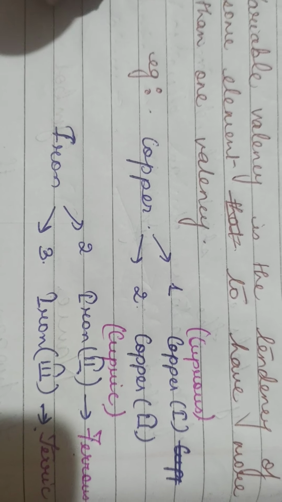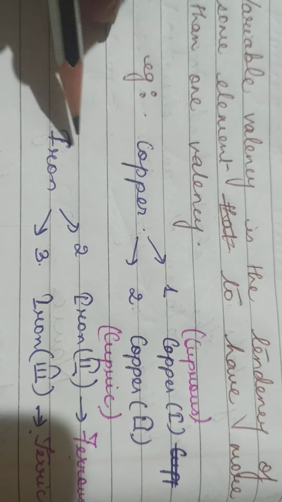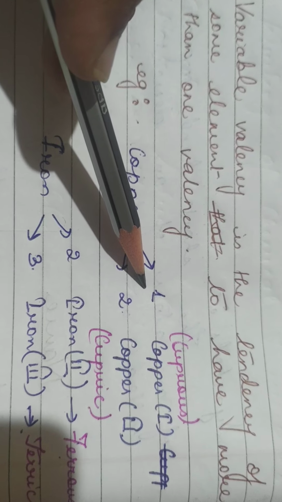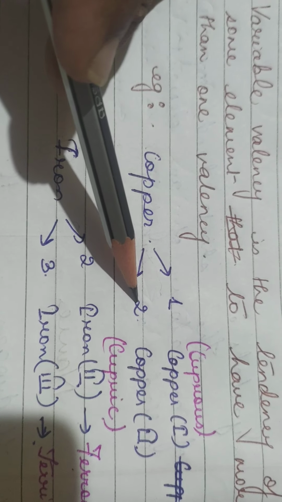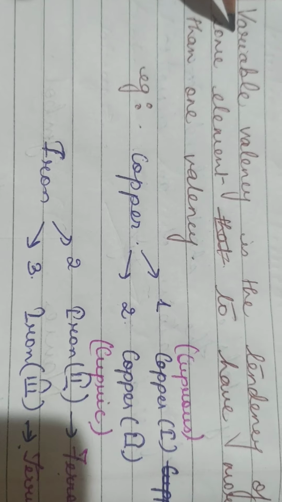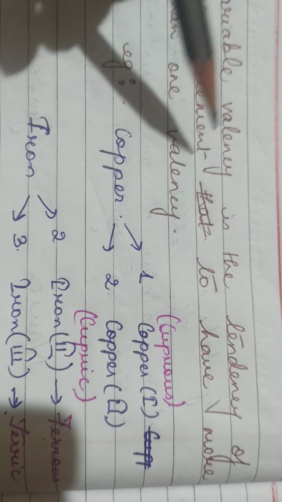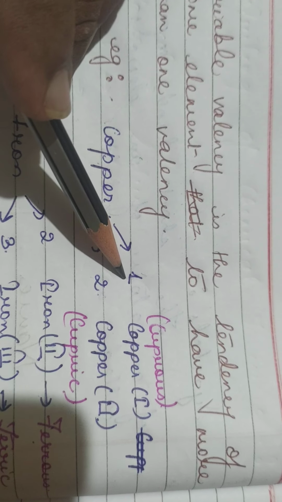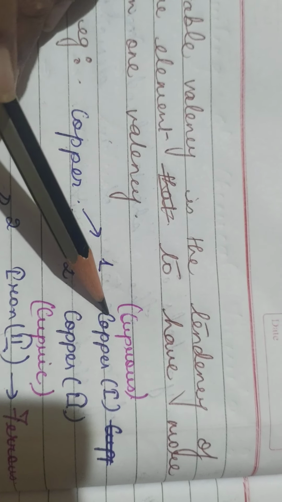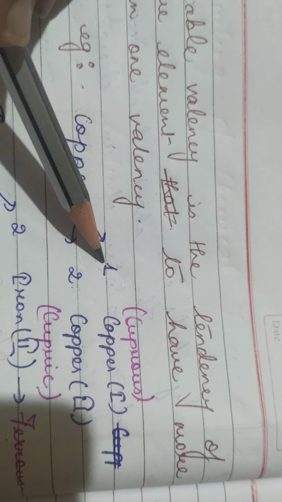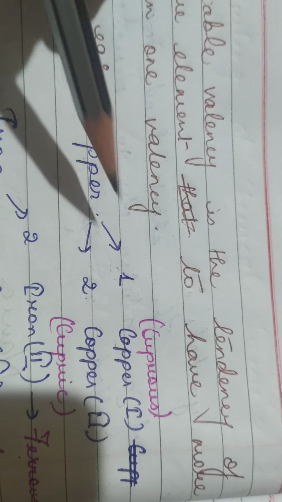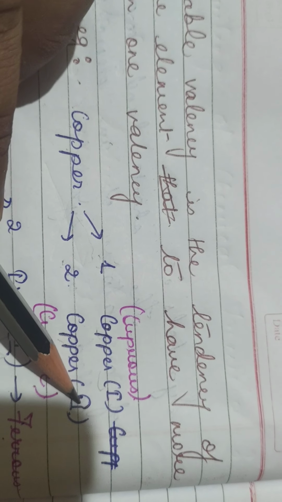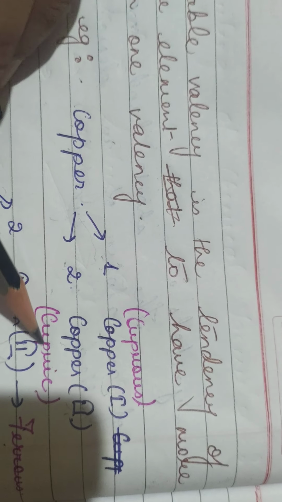It is a strange observation seen in the case of some elements. Elements such as copper, iron, tin, etc., show not just one valency like the other elements; they have multiple valencies. Variable valency is a tendency of an element to have more than one valency. Example, copper has valency 1 and 2. Therefore, we can represent copper having valency 1 as copper I or cuprous. Copper having valency 2 can be represented as copper II, Roman numeral 2, or cupric.